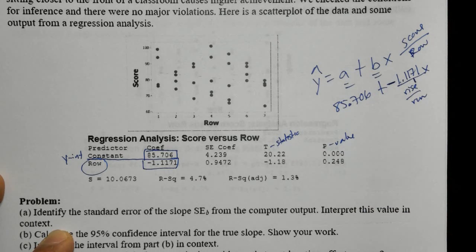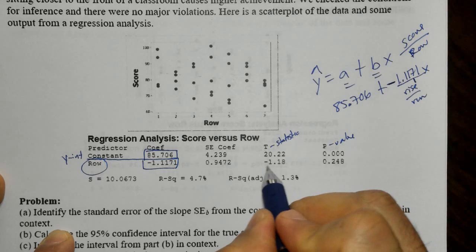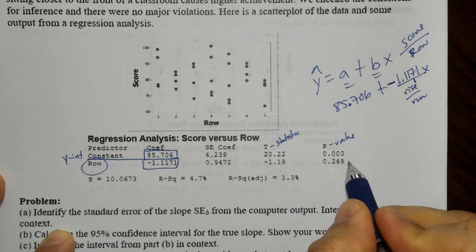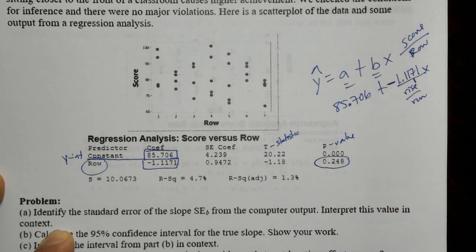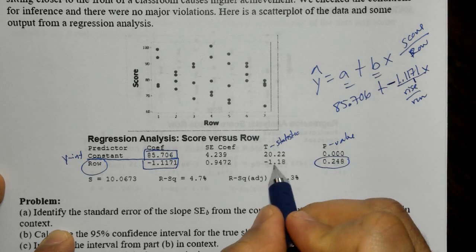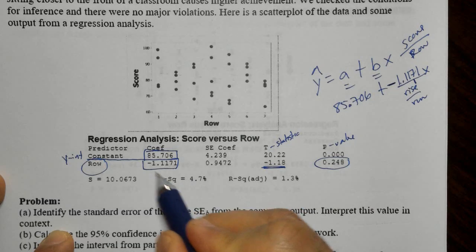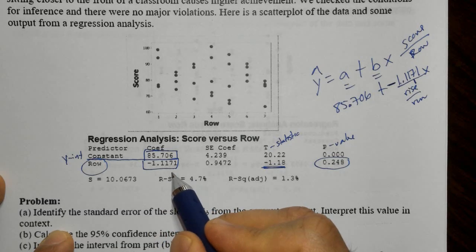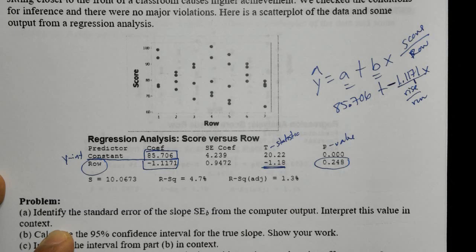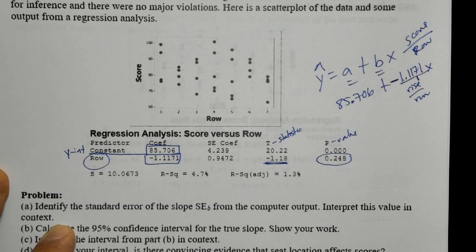Now, we're interested in doing a test statistic for the slope. So we're going to be using that p-value to make a conclusion about the test statistic that we found for that slope of our sample. I know this is a lot.